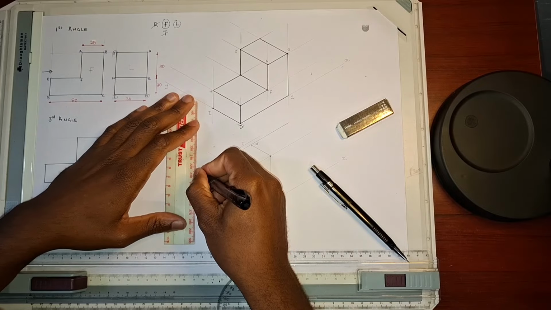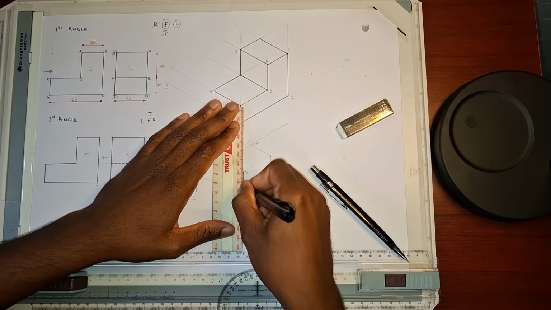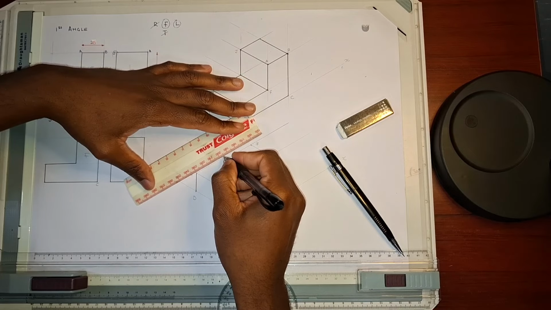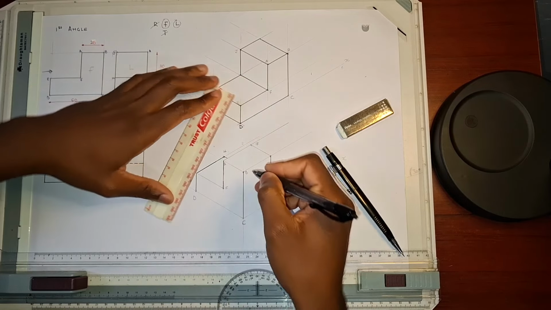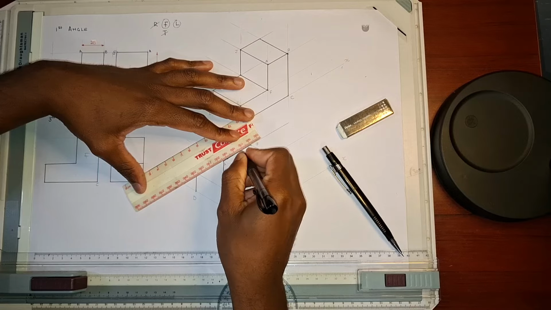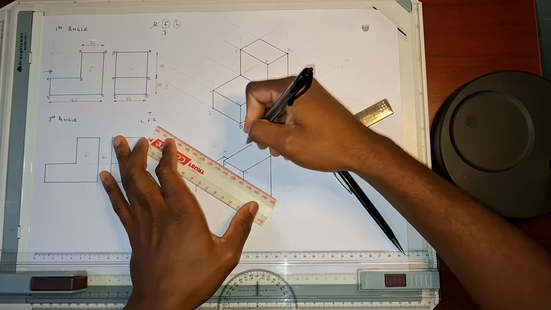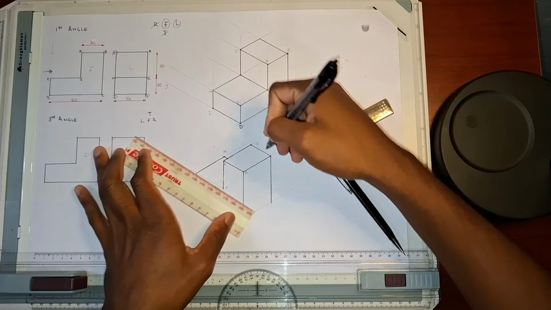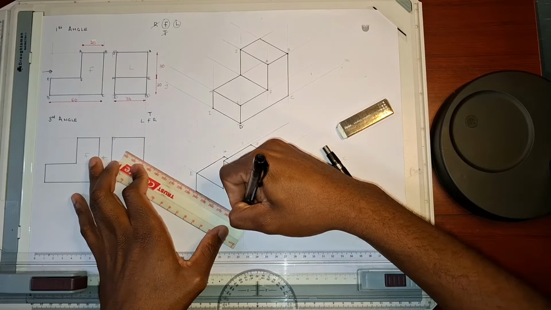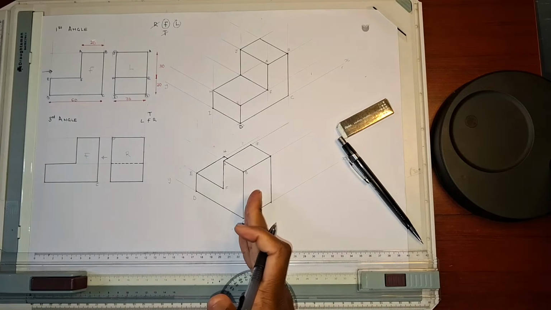Let's make it dark. There it is. So you see the difference between the two.